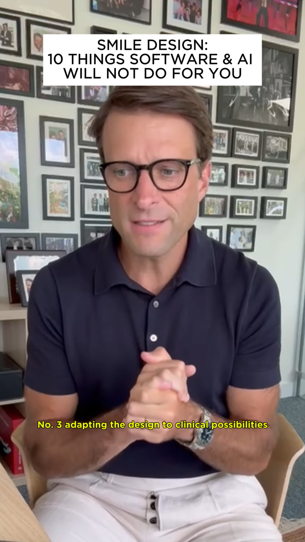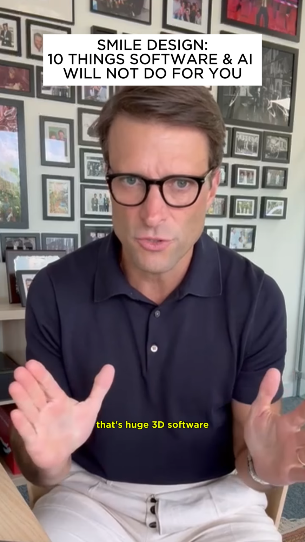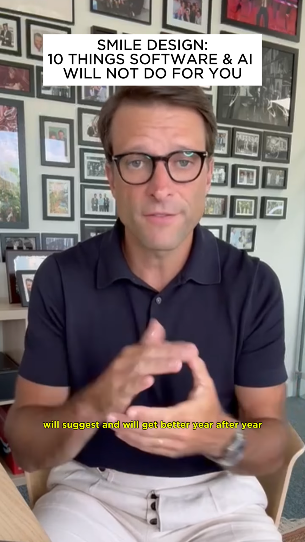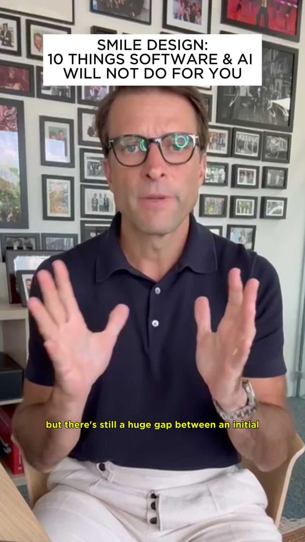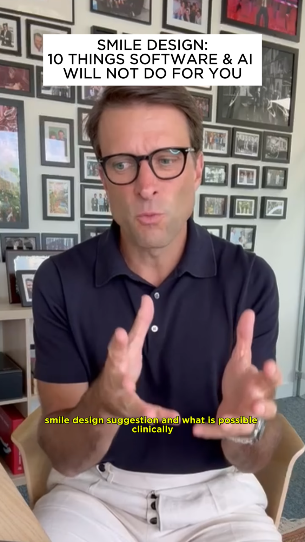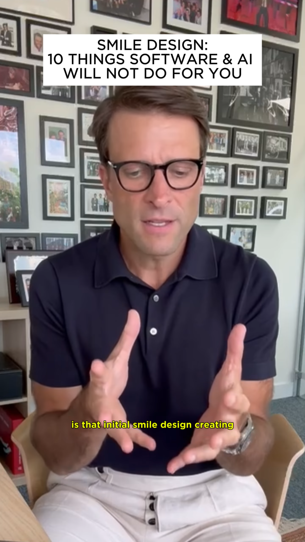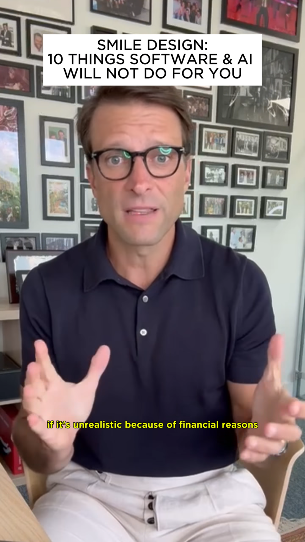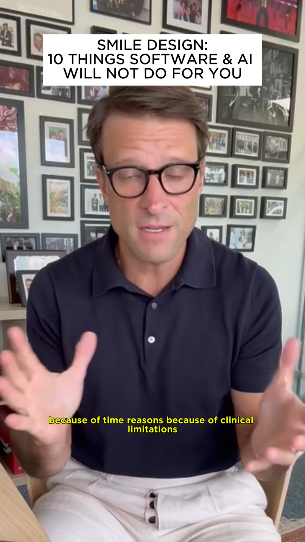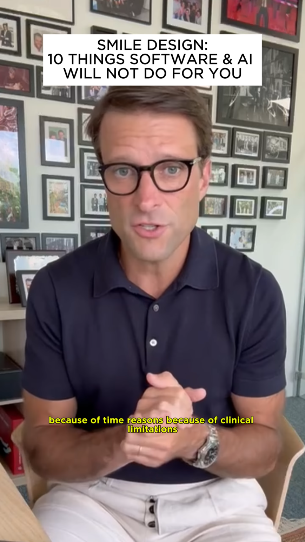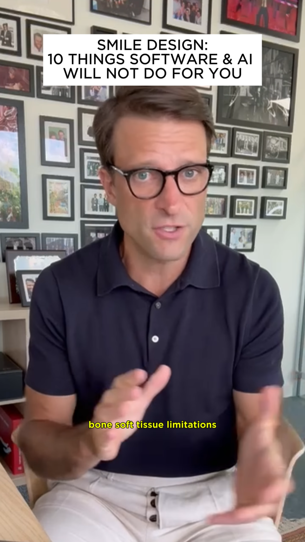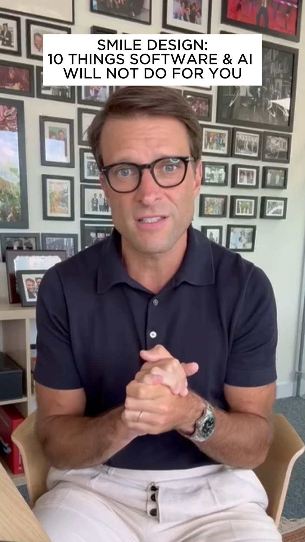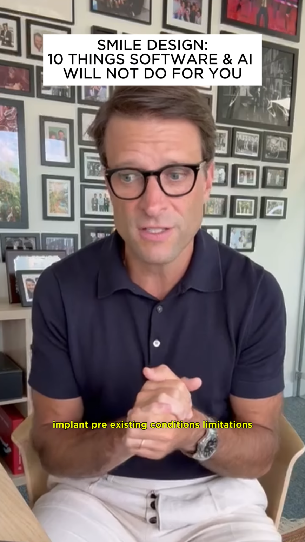Number three, adapting the design to clinical possibilities. That's huge. 3D software, computers, and AI will suggest and will get better year after year, but there's still a huge gap between an initial smile design suggestion and what is possible clinically. Is that initial smile design creating an unrealistic situation? If it's unrealistic because of financial reasons, because of time reasons, because of clinical limitations, because of perio limitations, bone, soft tissue limitations, occlusion limitations, ortho limitations, restorative limitations, implant pre-existing conditions, limitations, it doesn't matter.